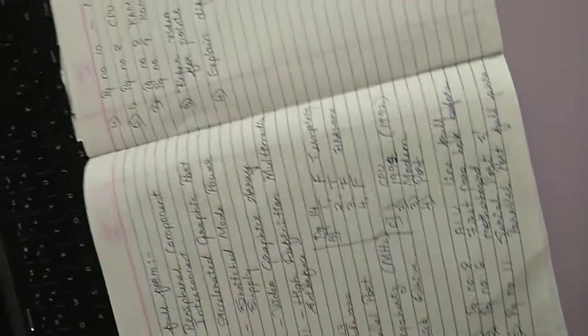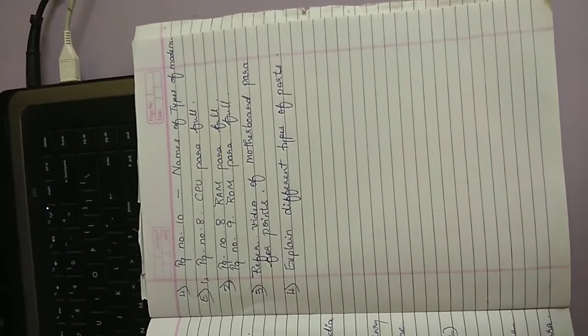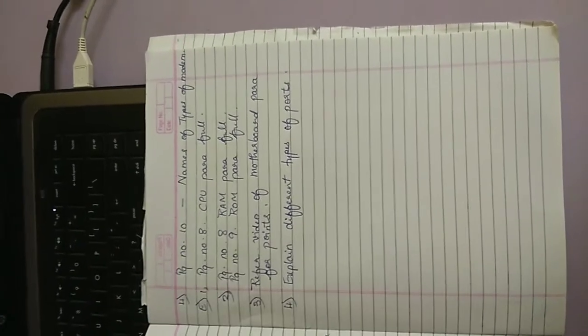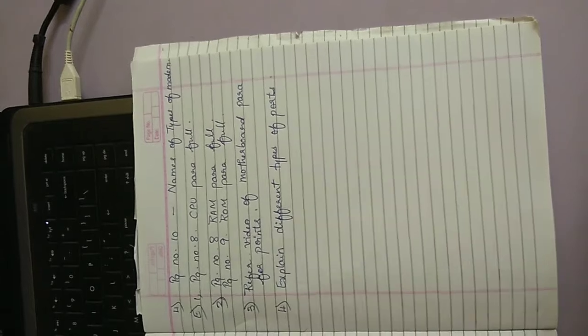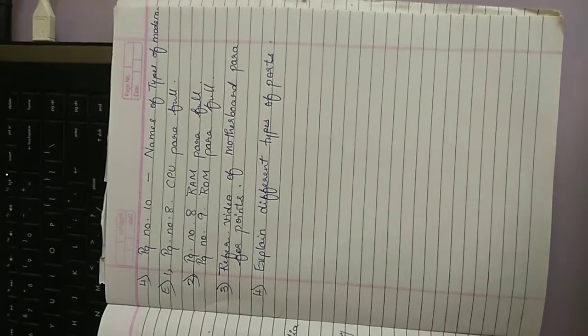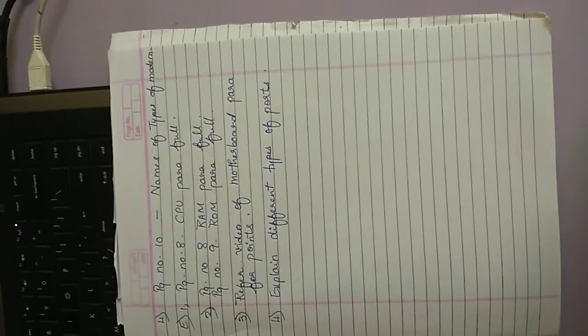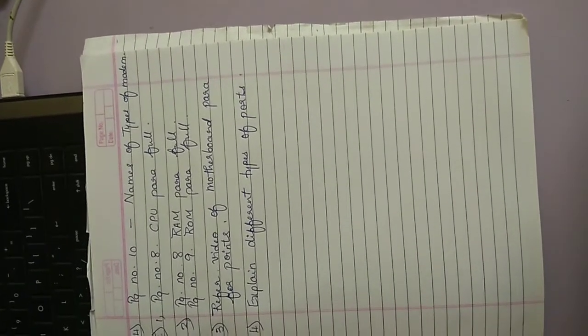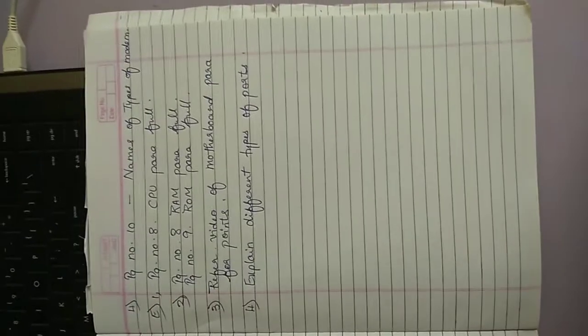Then next, question number 4. Mention the different types of modem. Page number 10. Name the types of modem. After that, answer the following question. Mention the main components of a CPU along with their functions. That is page number 8. CPU paragraph full.